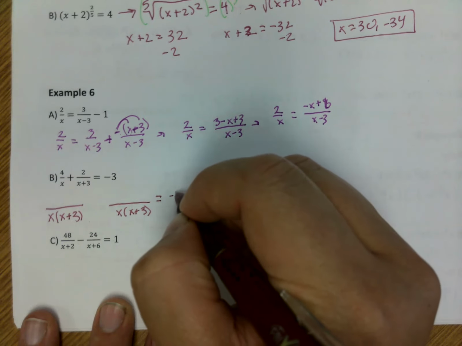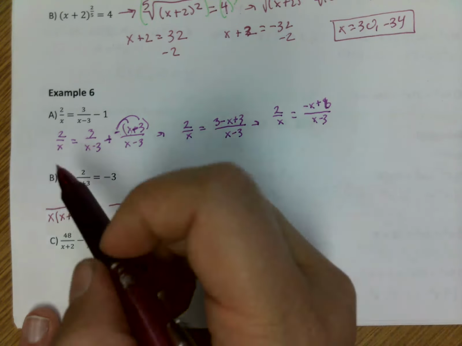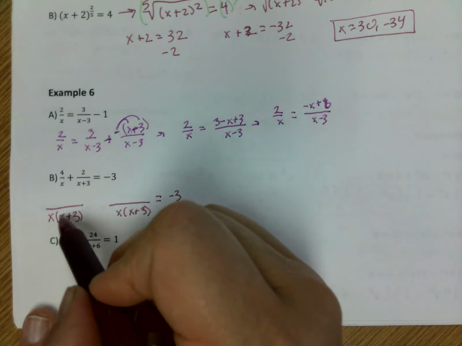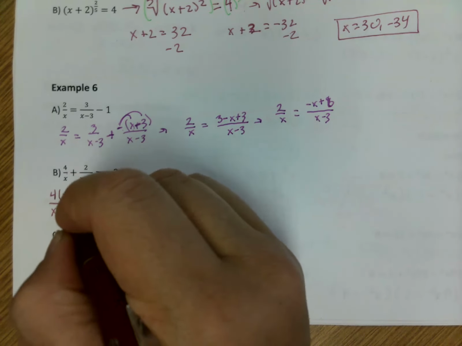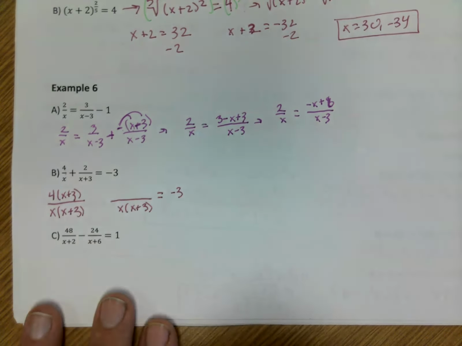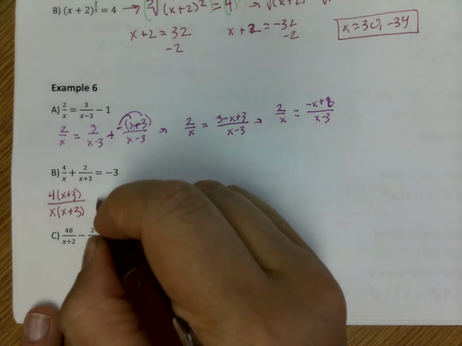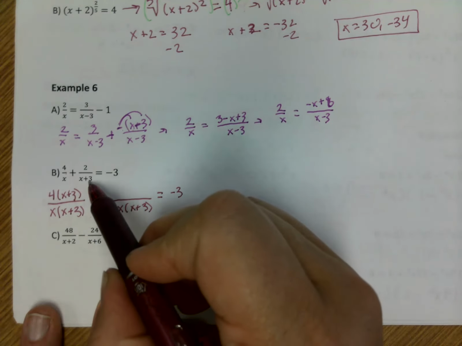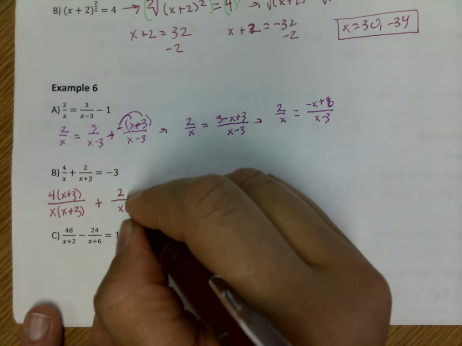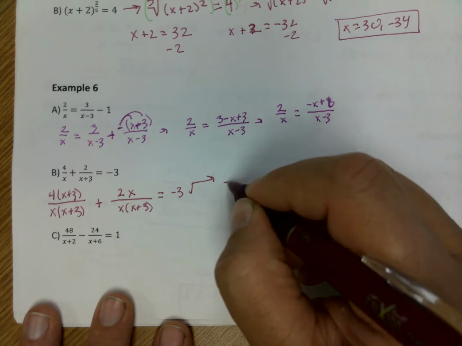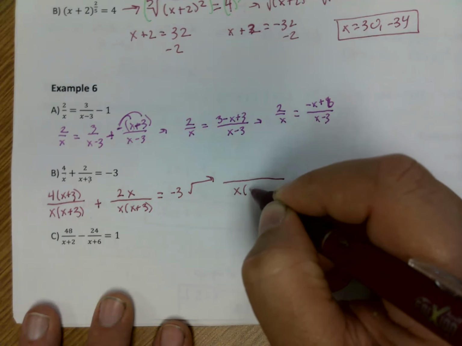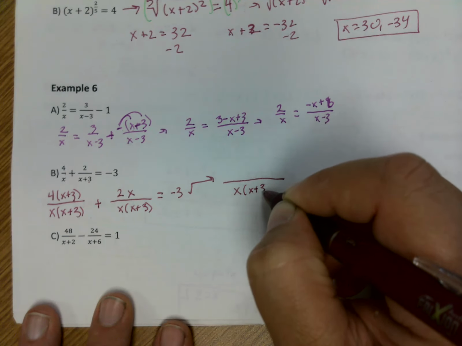I'm not going to do anything with that negative 3 yet. So in order to make this denominator on bottom, I have to multiply the top and bottom by x plus 3. At this point, a lot of times people try to cancel that out again. Don't do that. On this side, we already have the x plus 3. We need to multiply by the 2 on that side. So now what we have is our common denominator, x plus 3.